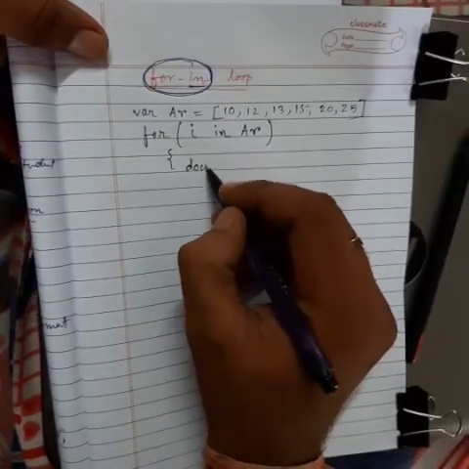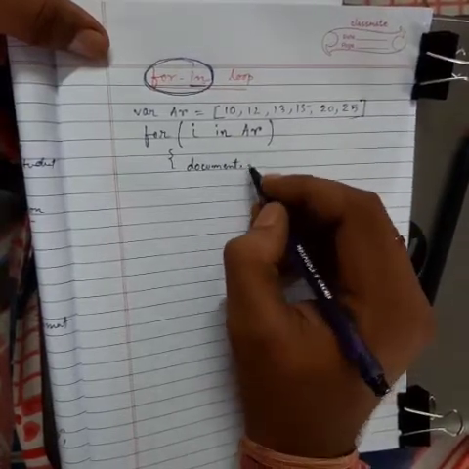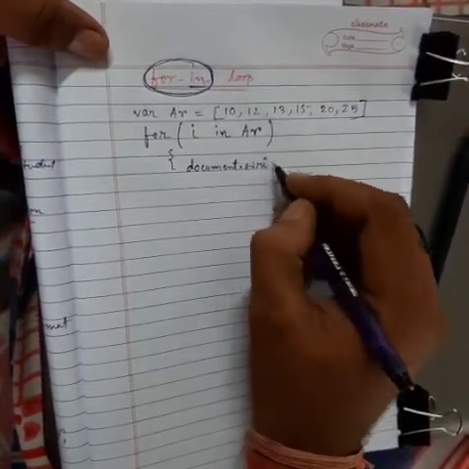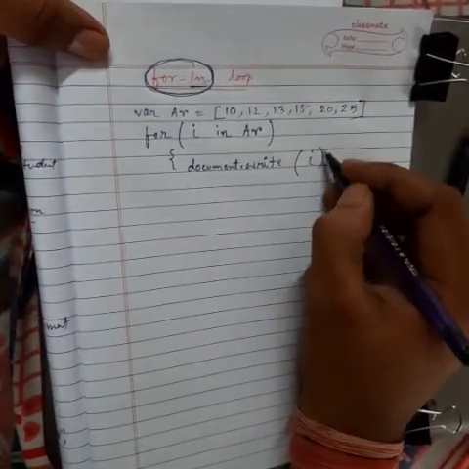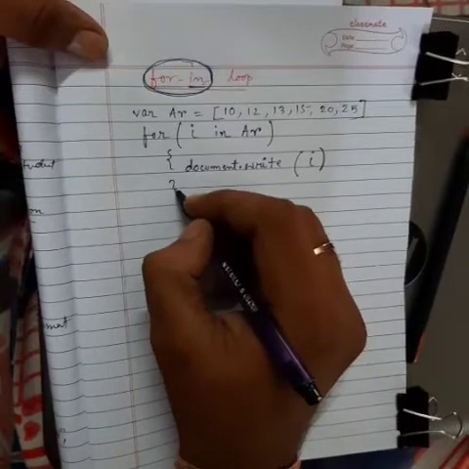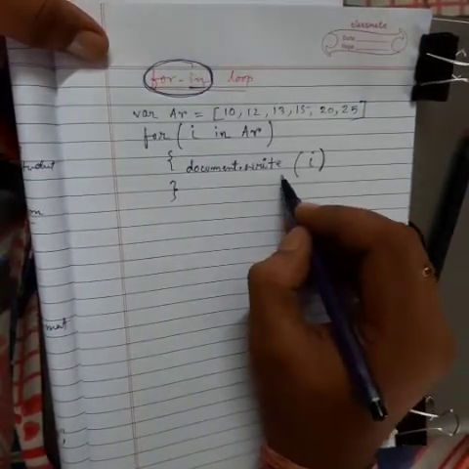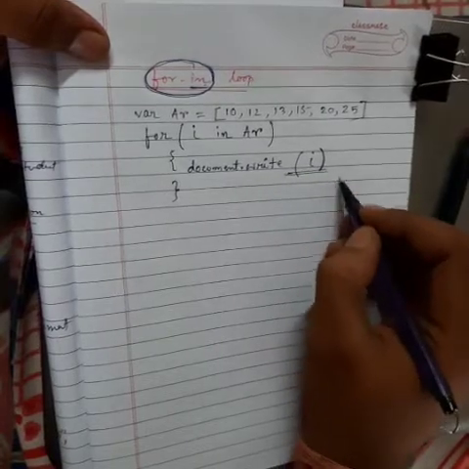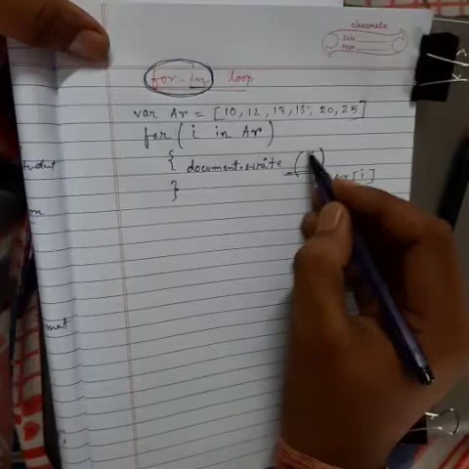Now to display we'll use either document.write or console.log, anything. Document.write, and here we will display only i. Now here comes the point. In the last case, you can remember that we used document.write like AR of i, but here we are using only i.